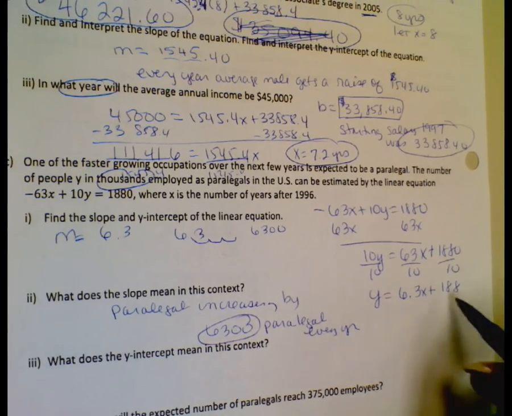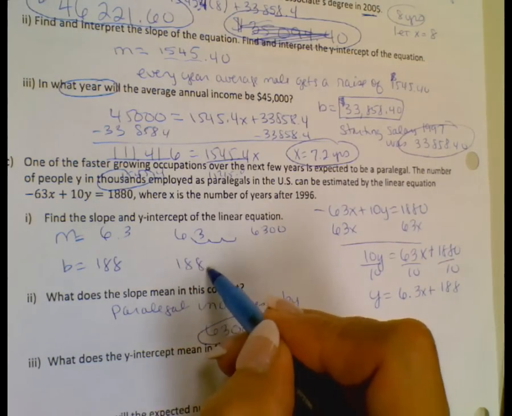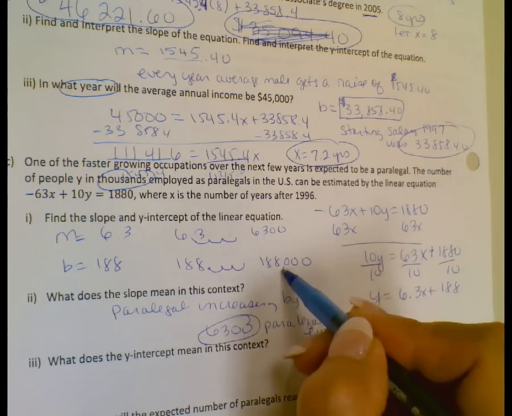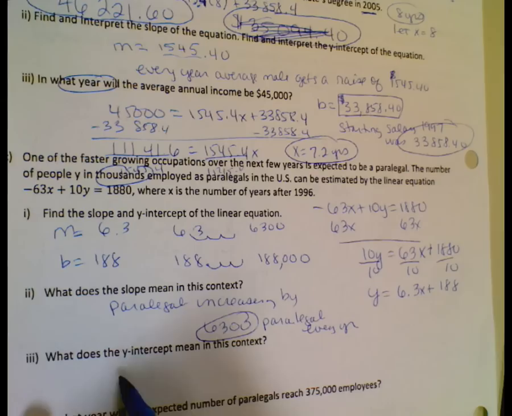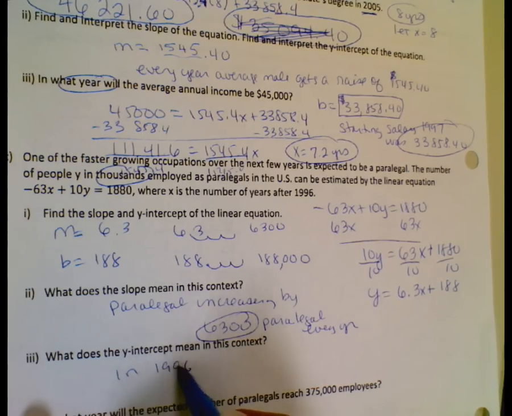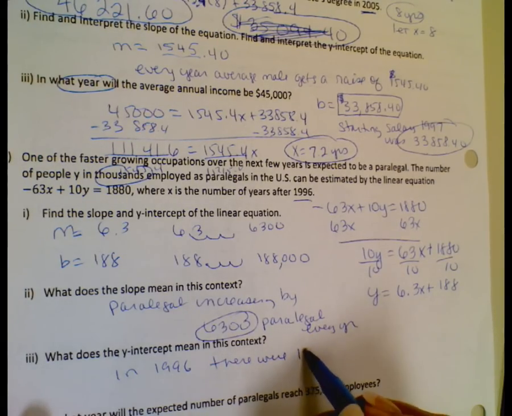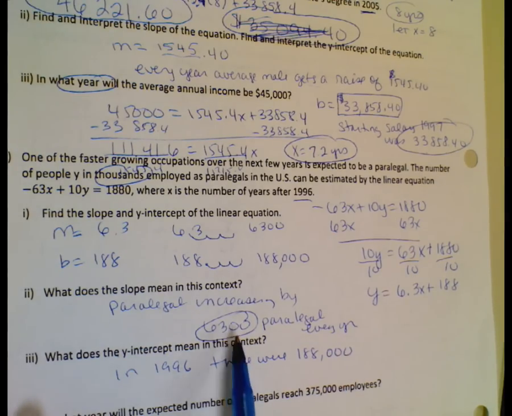What does the y-intercept mean? The y-intercept, b, is 188. Now remember, this is in thousands. So if you take 188, there's the decimal, and you move it 3 places. 1, 2, 3. That is 188,000. So it means that in 1996, that's this year right here, there were 188,000 paralegals employed. And it's on the rise by about 6,300 every year. So you just keep adding to this number. You keep adding 6,300 every year.